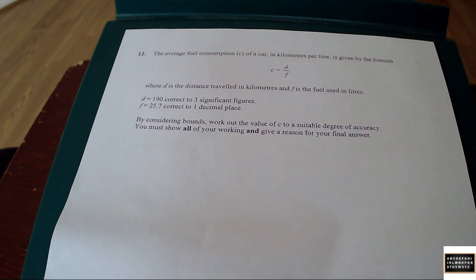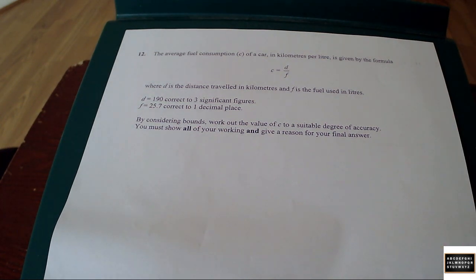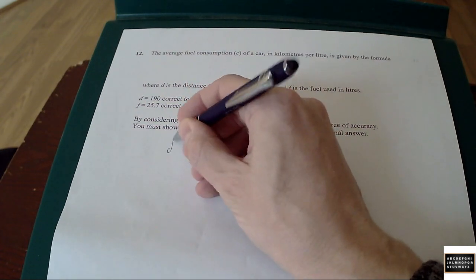This question's now getting more difficult. It's asking for a suitable degree of accuracy by considering bounds. When you get questions that ask you for a suitable degree of accuracy, the first thing you should be leading yourself to do is look at upper and lower bounds of each particular value that you've been given. But interpreting those upper and lower bounds of those individual things is quite important. So you do need to make sure that you've taken account of those things.